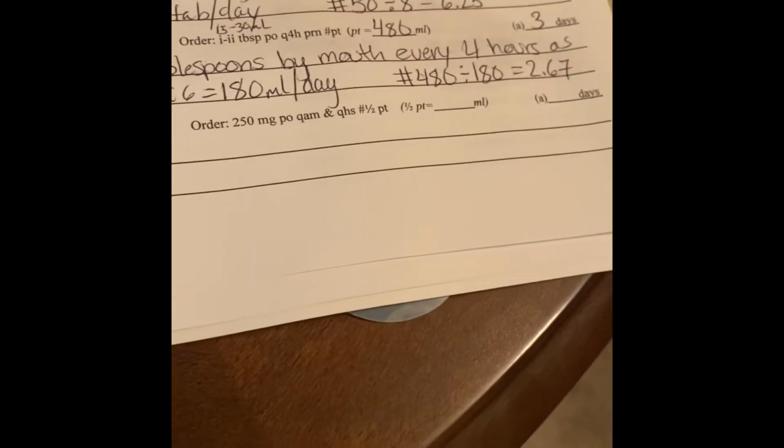So we're gonna do 30 times 6, assuming that they're gonna always take the most, which equals 180 ml per day. And we know we have 480 ml that we're giving. We're going to divide it by 180, which equals 2.67 days. So we're going to give them a 3-day supply.